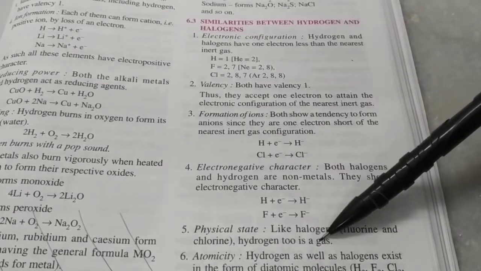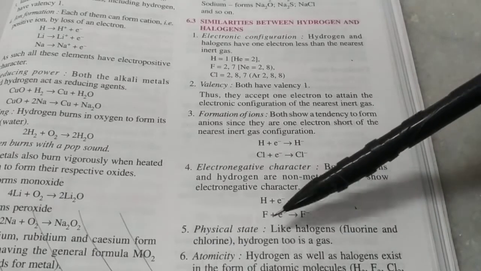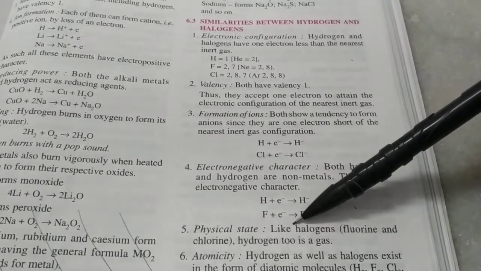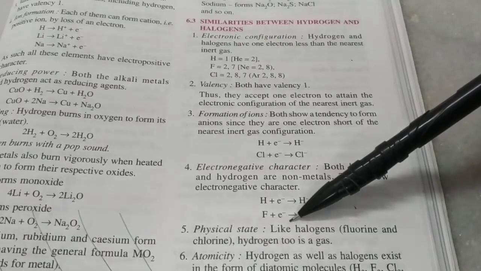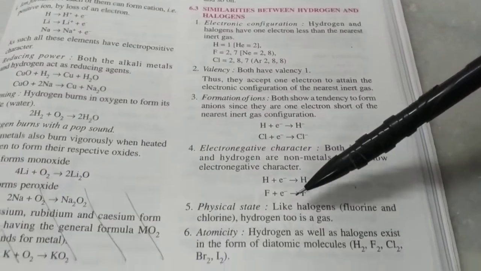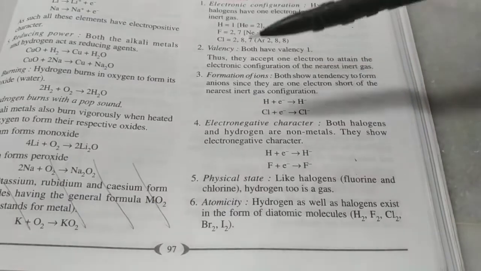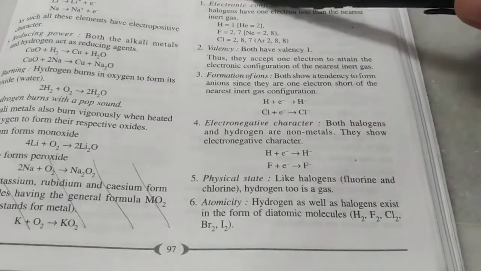Just like halogens, it's a gas. At least fluorine and chlorine are a gas. Alkali metals, not a single one of them is a gas. Yes, bromine is a liquid and iodine is a sublimatory solid. Atomicity, well, alkali metals are monoatomic, but hydrogen is not. Hydrogen is diatomic, and even halogens are all diatomic.